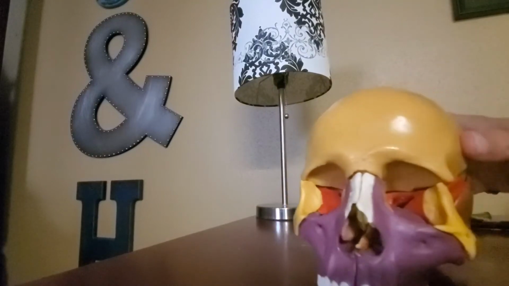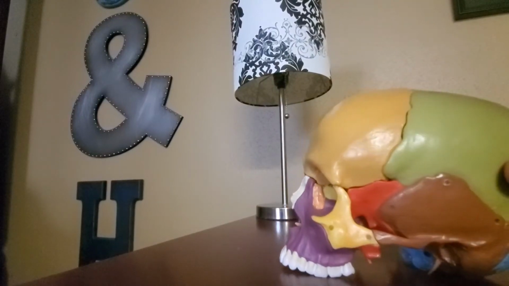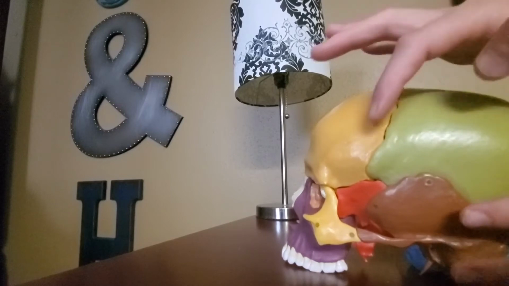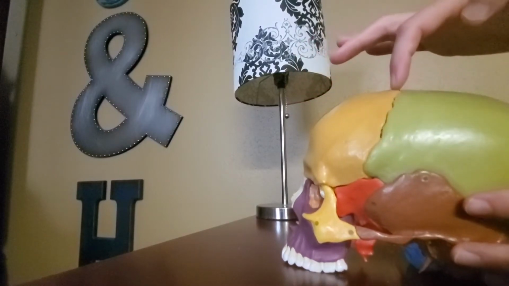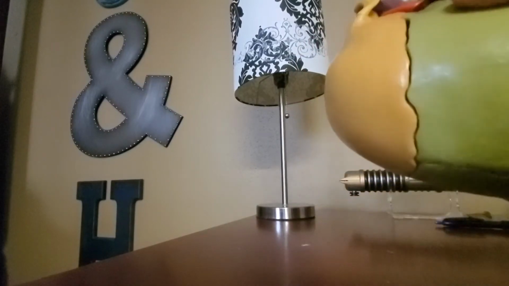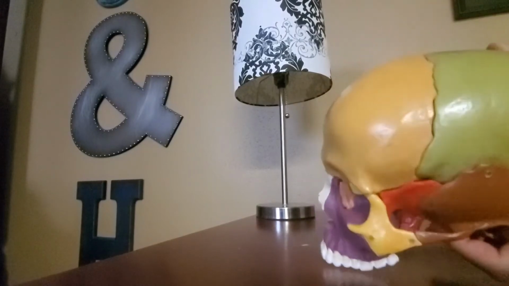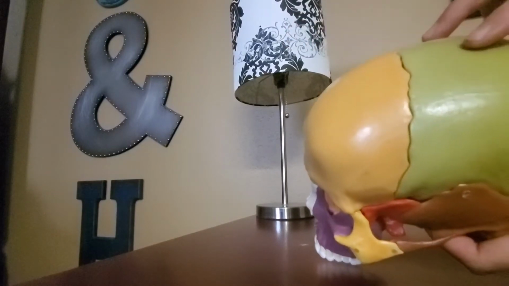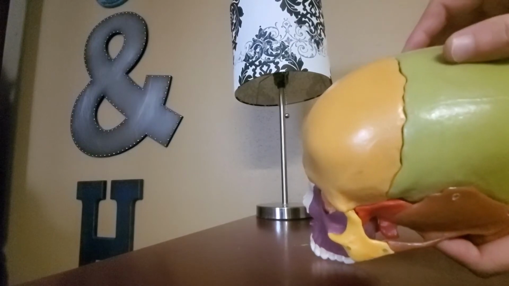Now we're going to go over some of these sutures, guys. You do need to remember your sutures. First one we're going to talk about is the coronal suture. It goes from left to right across the entire skull. And that coronal suture is connecting the frontal bone to both of those parietal bones right here.